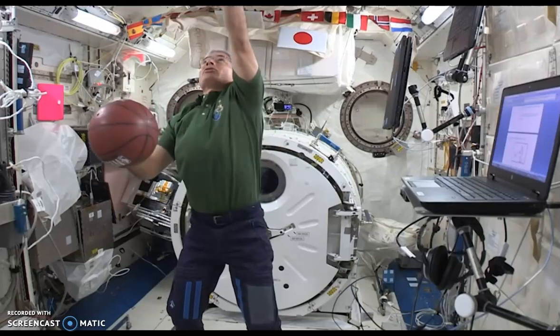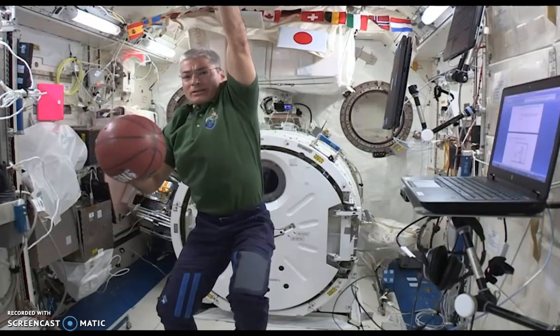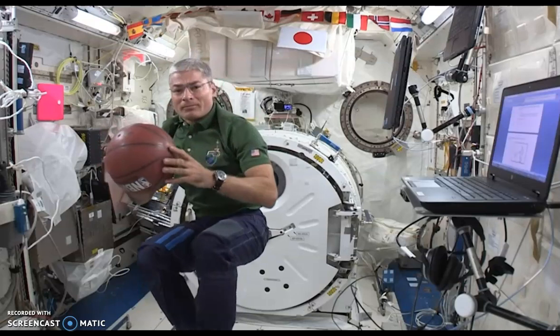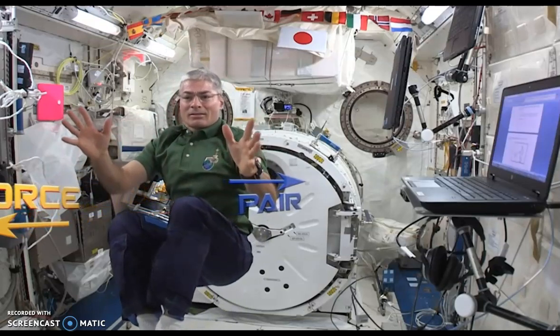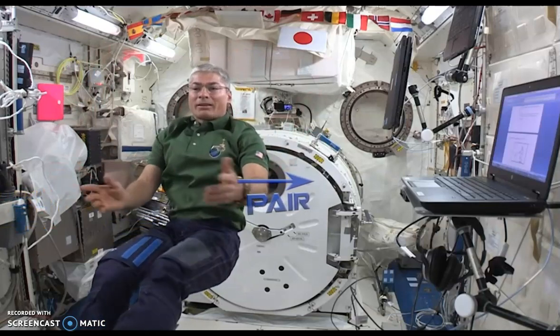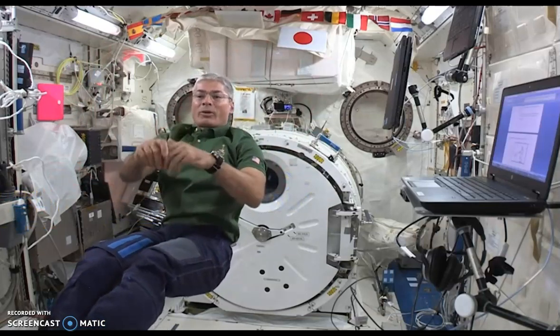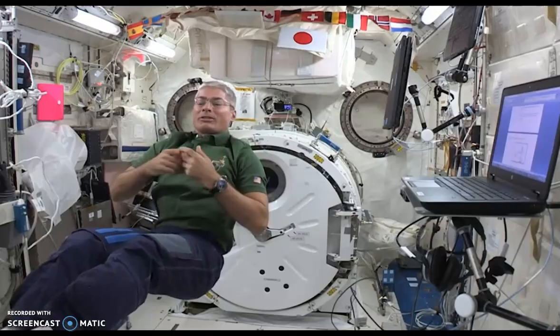So, I'm going to try to make myself about the same shape as this ball. See how that works for us. And I'm going to apply that force. We saw that force applied to the ball made it accelerate quite a bit. It really didn't accelerate me much at all.